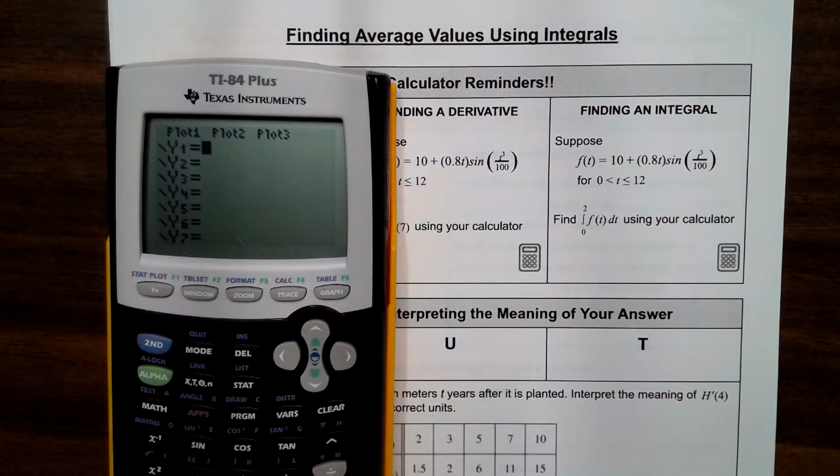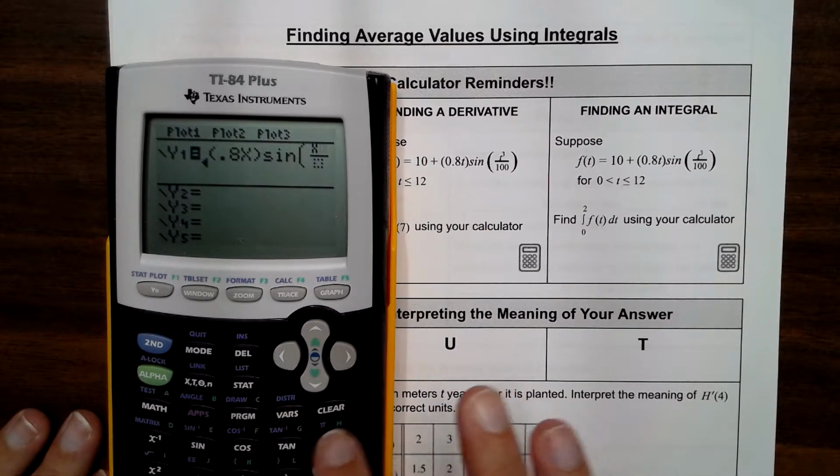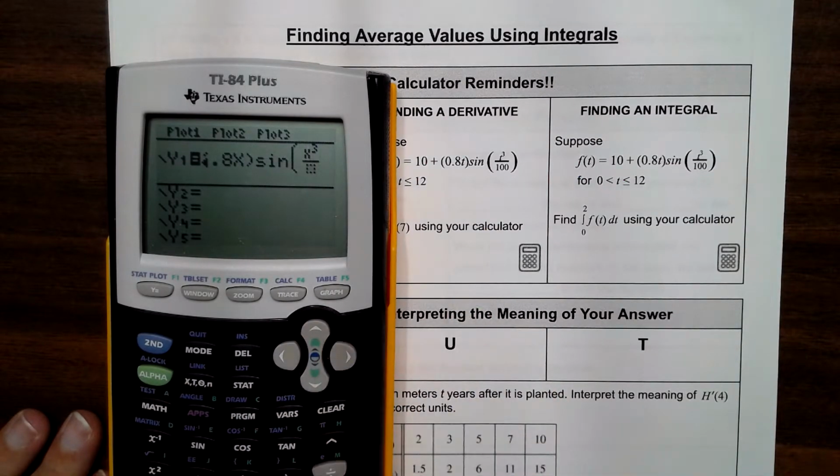my y1 slot. So I would have 10 plus parentheses 0.8, and then I know that the equation says t, but on our calculator we're going to use an x. Then I would have sine, and then I can type in alpha y equals to make a fraction, x to the third power over 100.